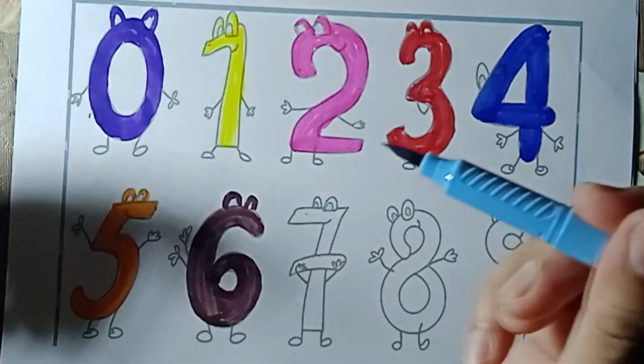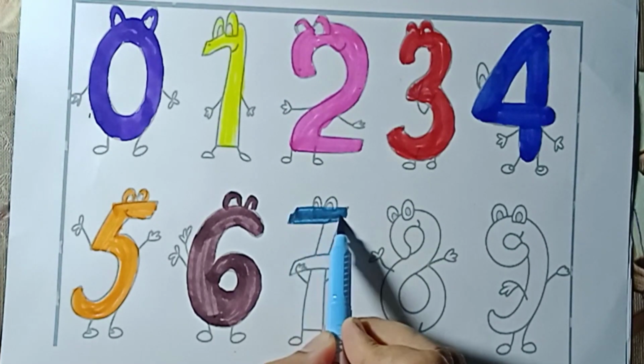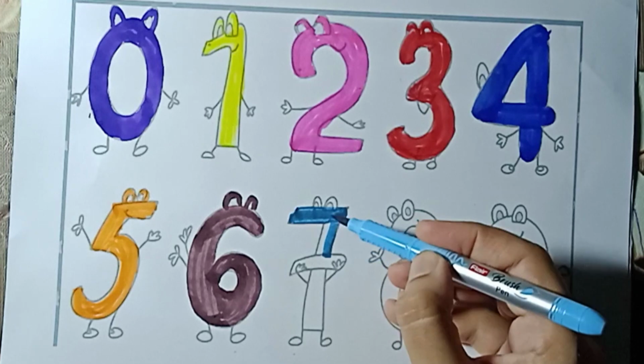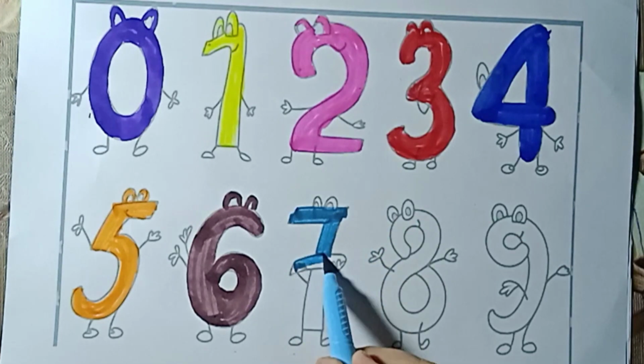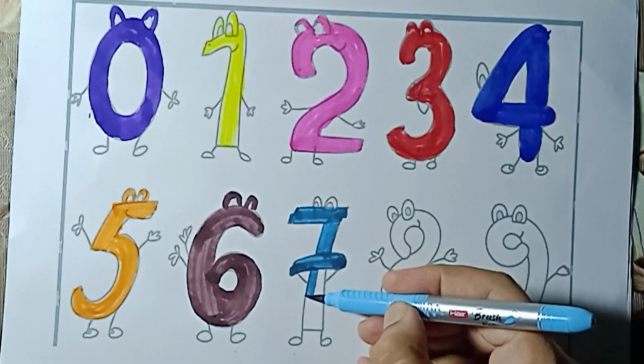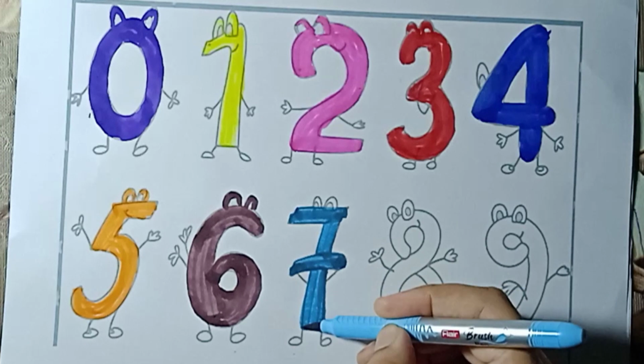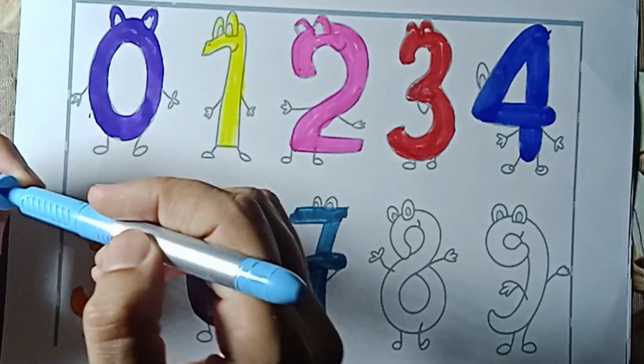Sky blue color. 7. Sky blue color. 7. Which number is this? 7. And which color is this? Sky blue color.